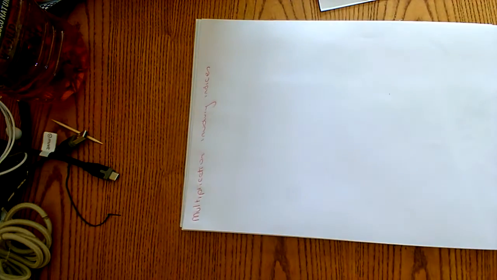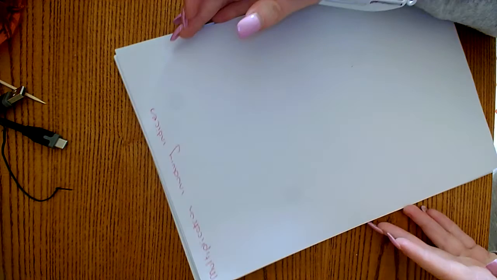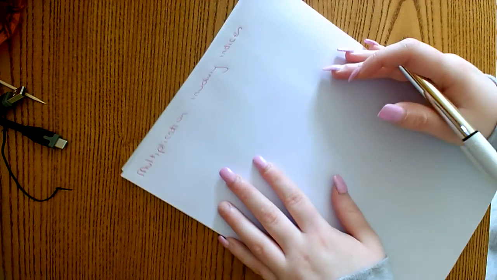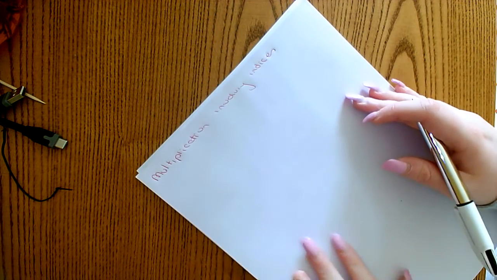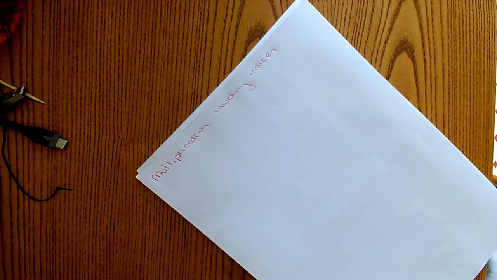Okay, so today, guys, what we're going to look at is multiplication involving indices. Sorry guys, I'm trying to get this camera right, if we write this way. So, multiplication involving indices. You've already dealt with indices before. Remember we had our bases and our powers. I'm just going to show you some examples.